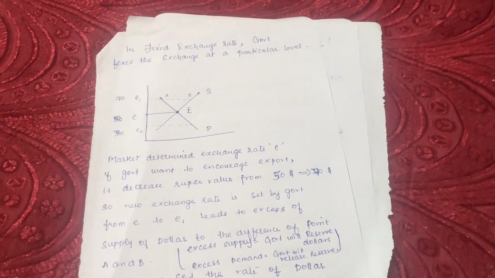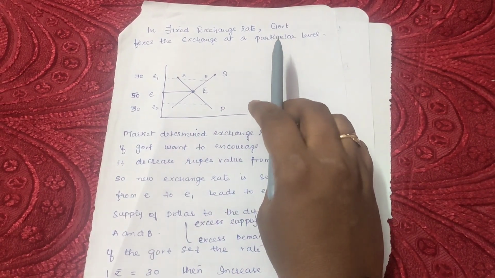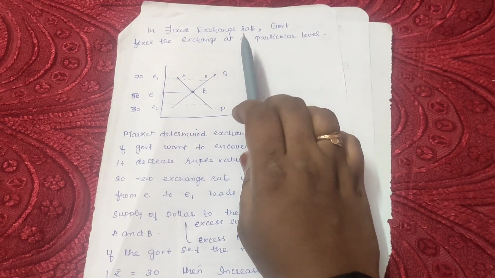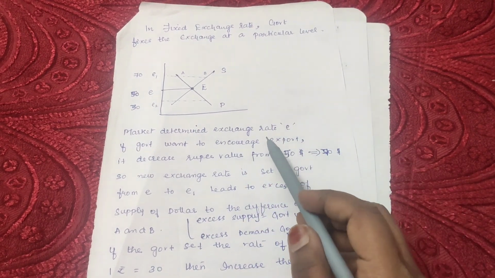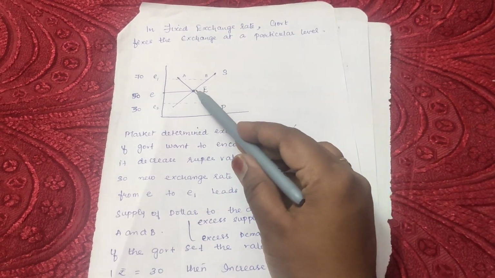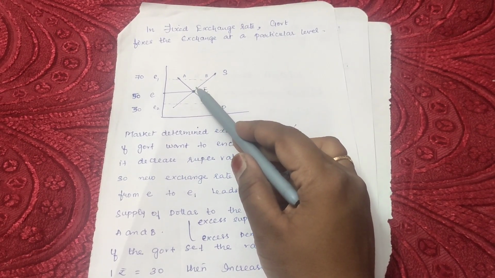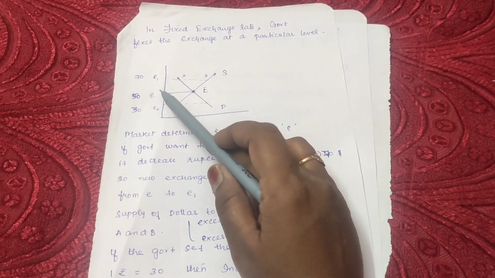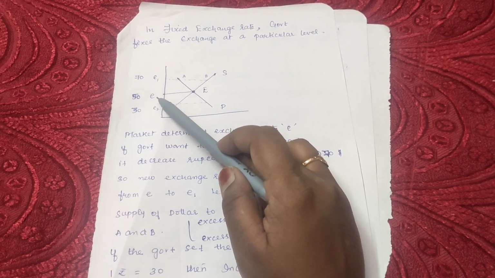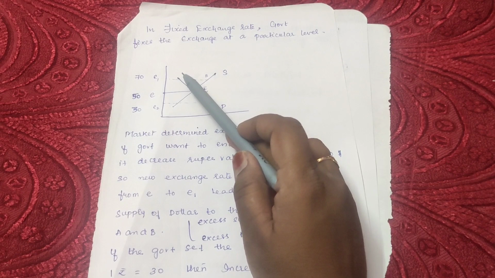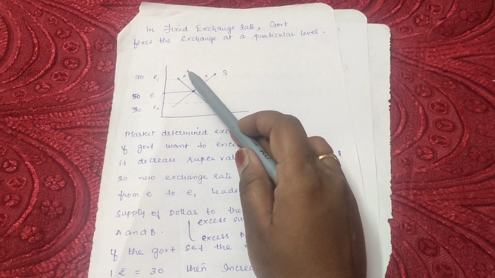Now I have another question here. In fixed exchange rate, government fixes the exchange rate at a particular level. How does the government fix the foreign exchange rate under a fixed level? The market-determined exchange rate is where demand is equal to supply. Now if the government wants to increase export, then deliberately the government will increase the dollar value, so that the price will change from E to E1. So here we'll have excess supply of dollar and less demand for dollar.